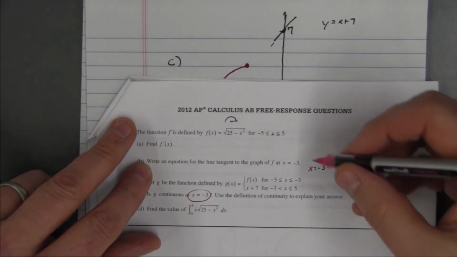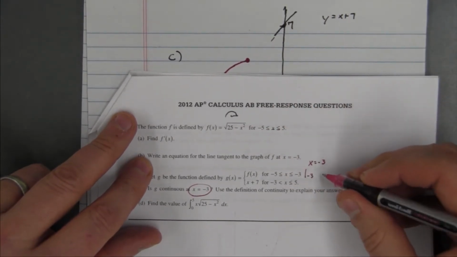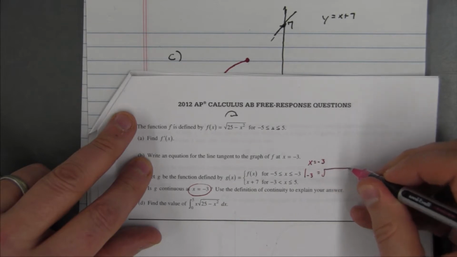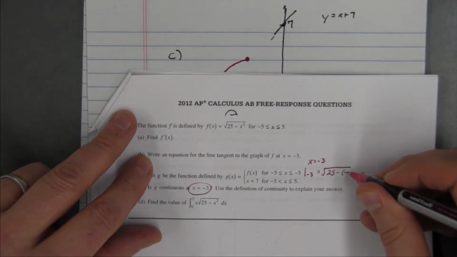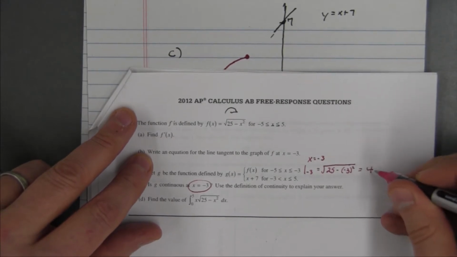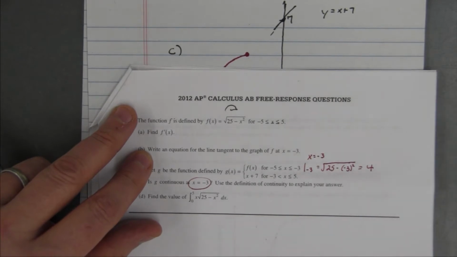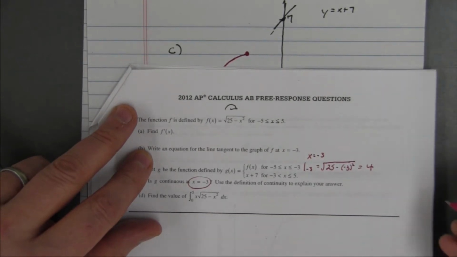So I can just take that -3 and put it into my function. At -3, this part of the function is equal to the square root of 25 minus -3 squared. Now, we already figured out in the previous problem that this is 4. And if you're concerned about it being 4, you can work that out, and you can even use your calculator, because it's a calculator active question.